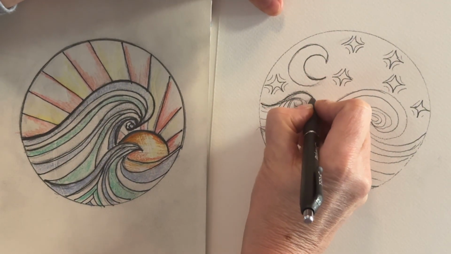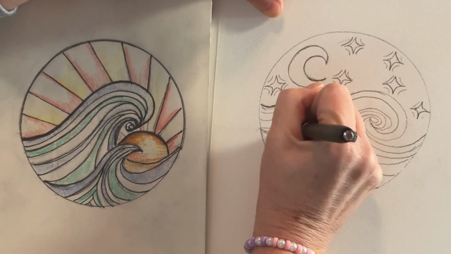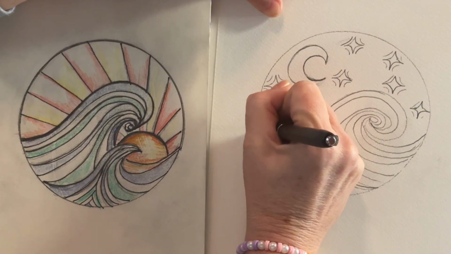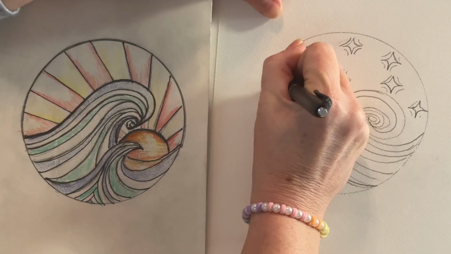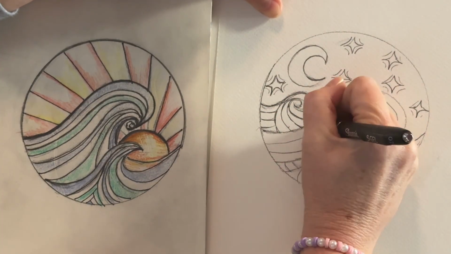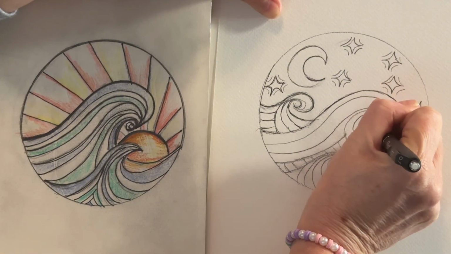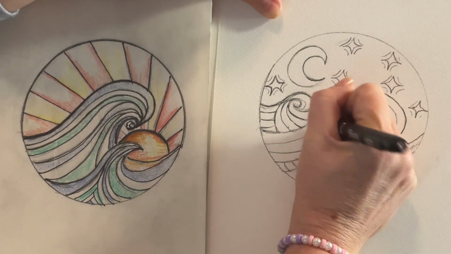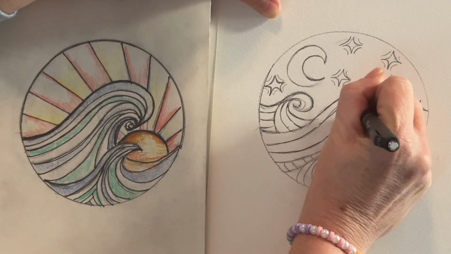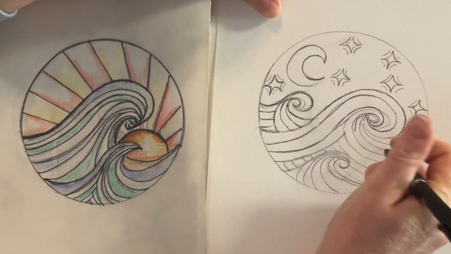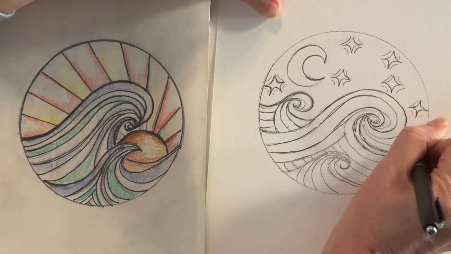I have a little bit of a fine point Sharpie here. So what I'm going to do with this particular one is go around my main pencil lines and get that worked in. Again, it doesn't have to be perfect. Part of the nice thing about art is that it's sometimes full of mistakes, and sometimes those mistakes are what make things turn out as beautifully as they do.